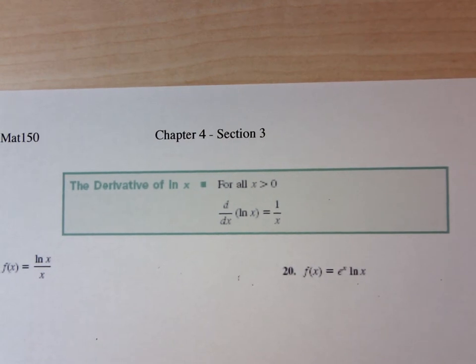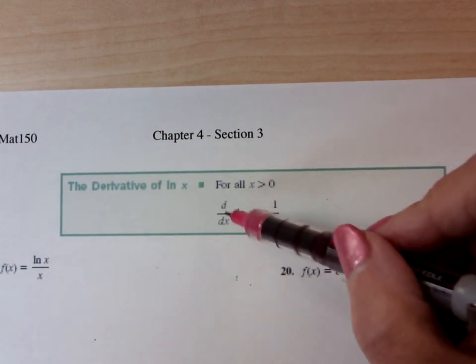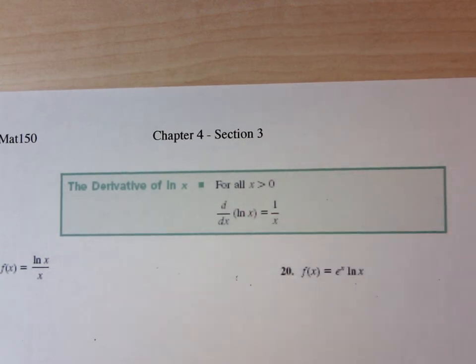Now, this says, what is the derivative of the natural log? The derivative of the natural log is 1 over x.